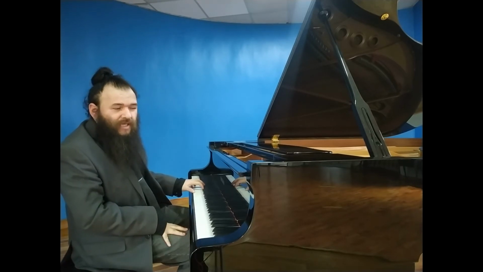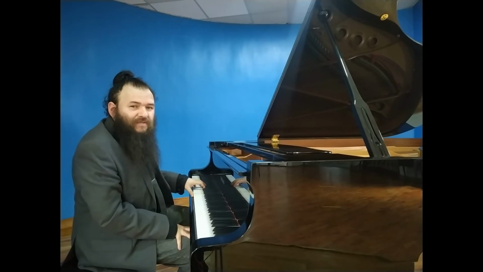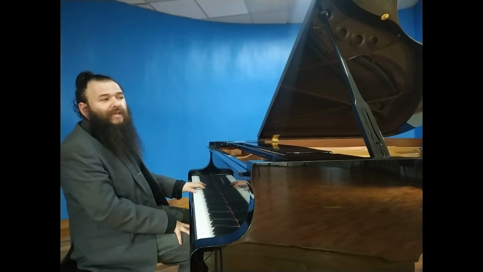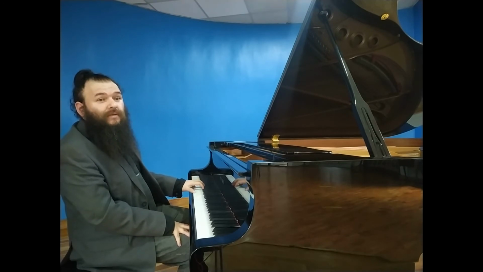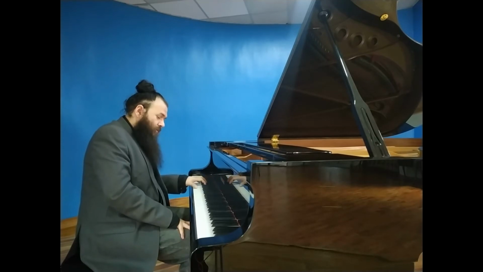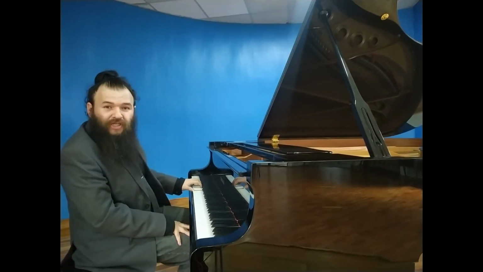Very simple chords and very simple accompaniment. I can make it more complex, for example, by changing the accompaniment. Let's say if I use something like this. Same chords, same harmonic progression.